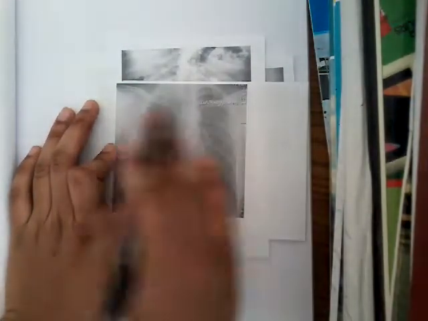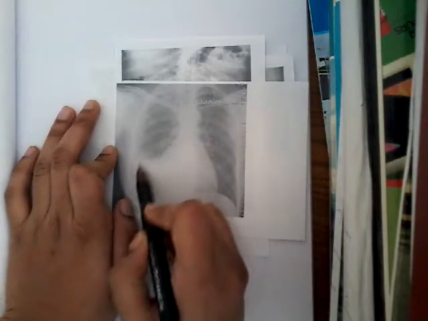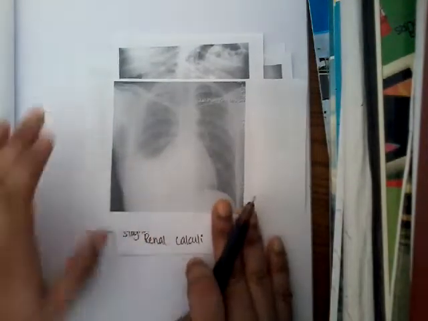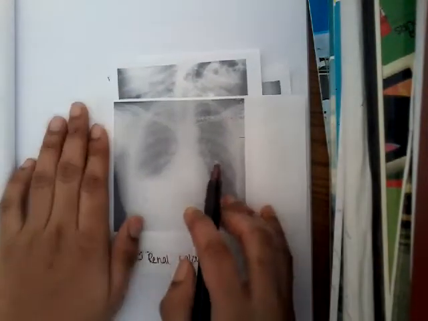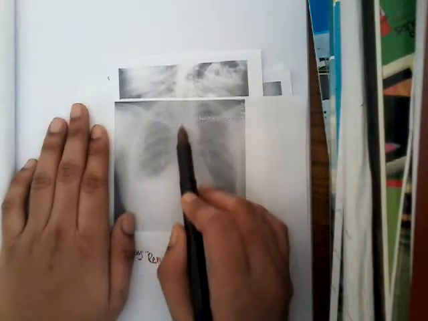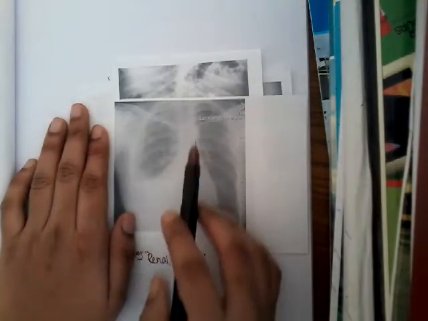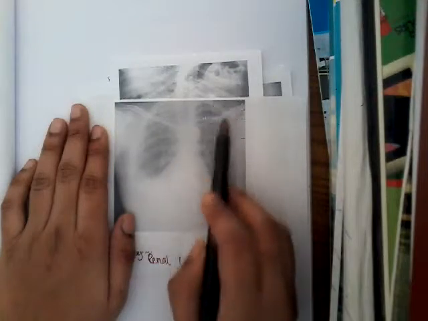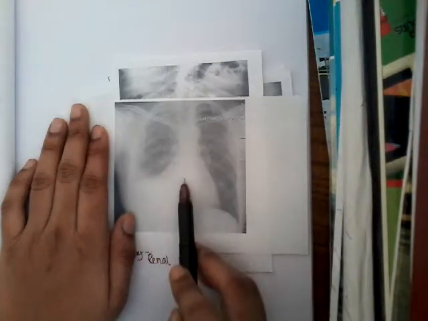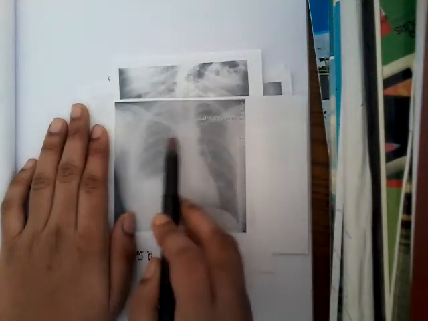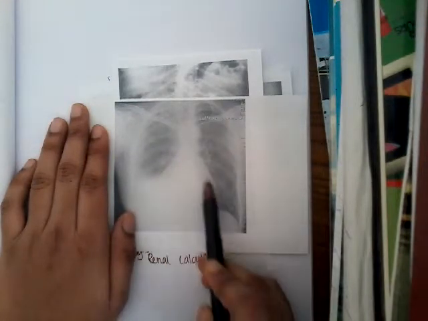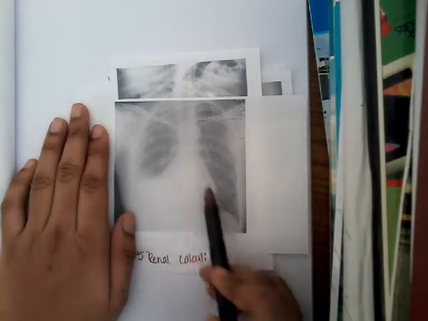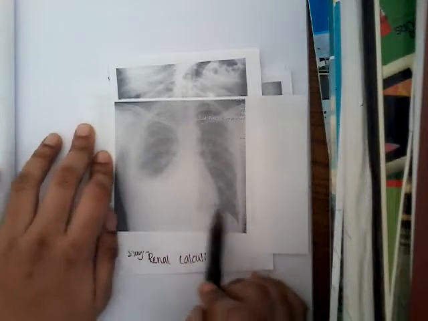First you'll have to see all the boundaries. You should not just concentrate on this lesion. You'll have to first see whether the trachea is central or not. You can see the trachea is central in position, and then you'll have to see all the ribs and the vertebral column. If you see the vertebral column and ribs, they are normal, and then you'll have to see the cardiac shadow. The cardiac shadow is normal, and then you'll have to see the diaphragm.